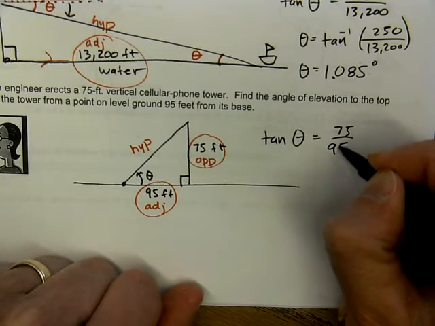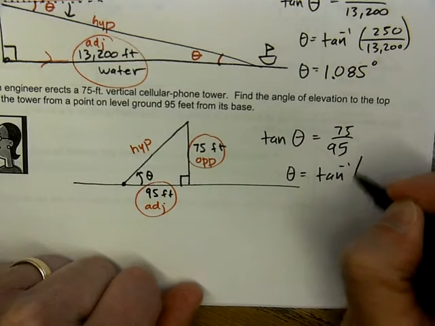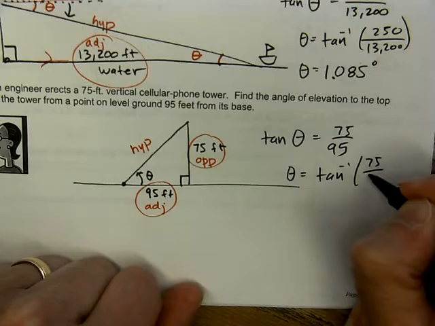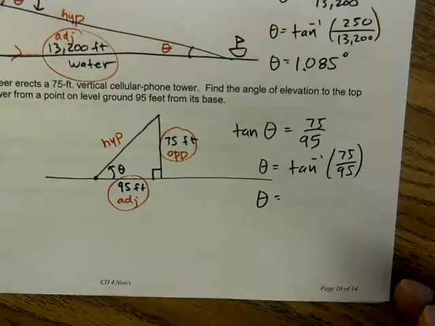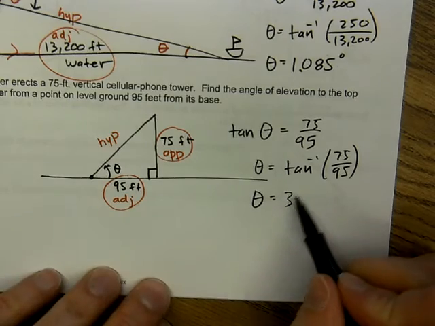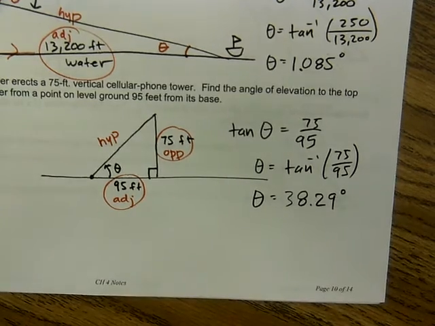So 75 over 95. Let's take the inverse tangent of both sides. So inverse tangent of that fraction. And again, this will be in degrees. I typed that in earlier, and I came up with an answer of 38.29. So type that in as well. Make sure that you can get that also.